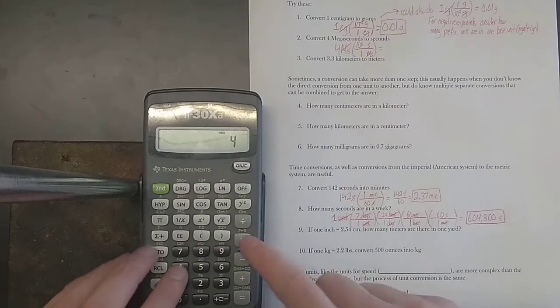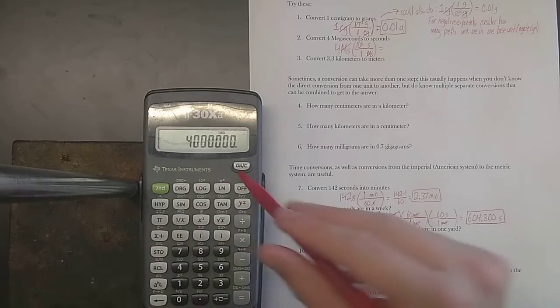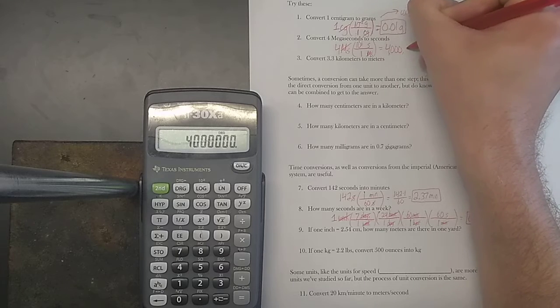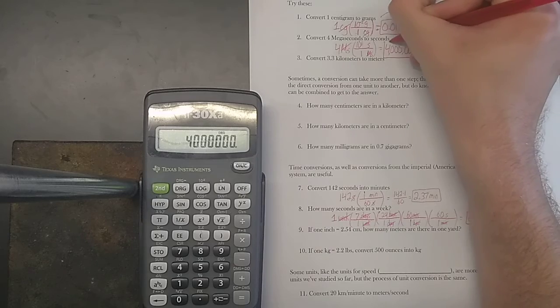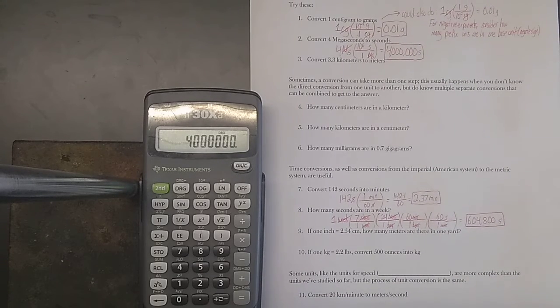So I simply do 4 times 10 raised to the 6th divided by 1 gives me 4 million seconds. There we go. Last one for this little group, 3.3 kilometers into meters.